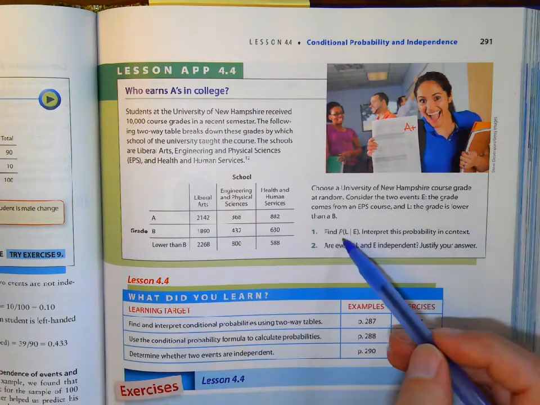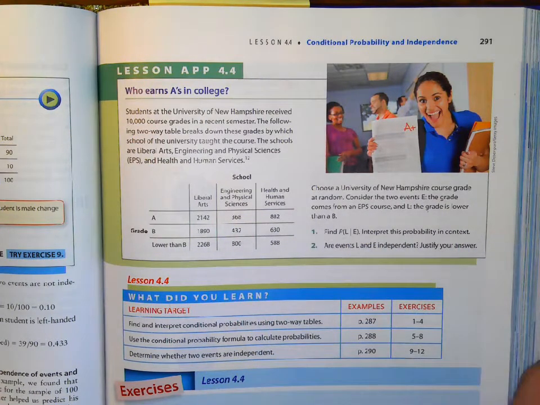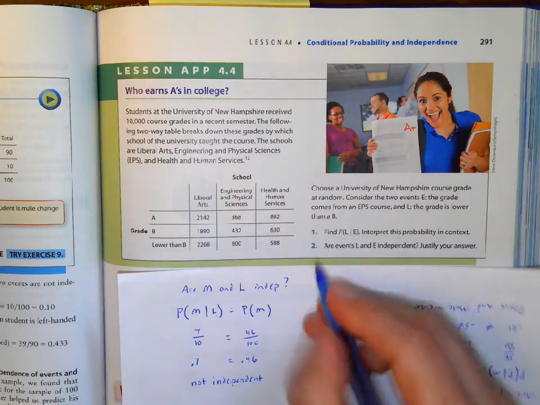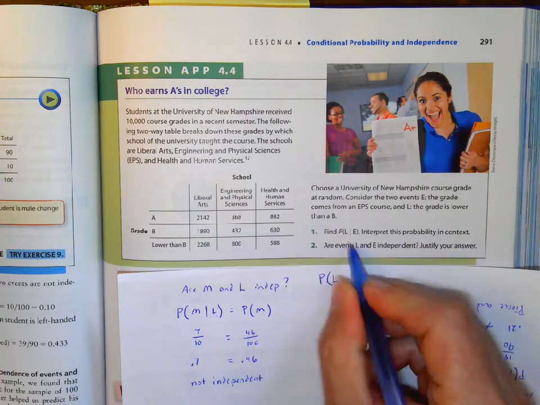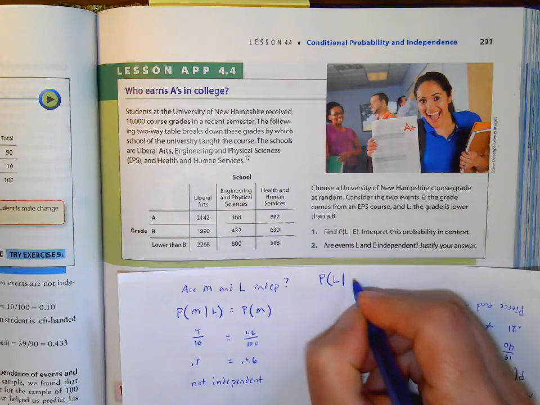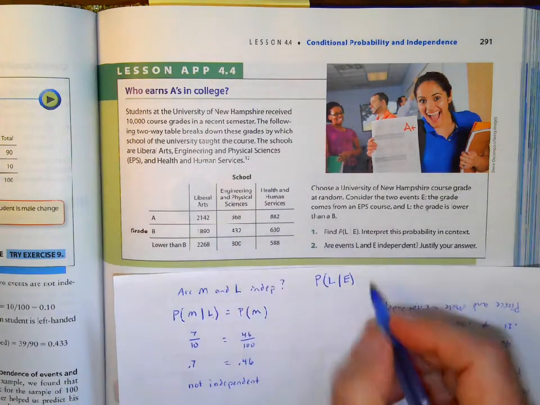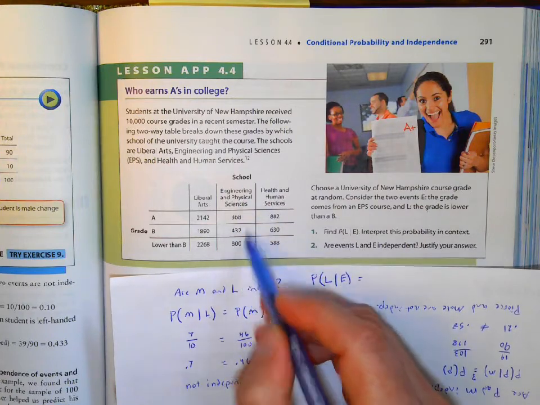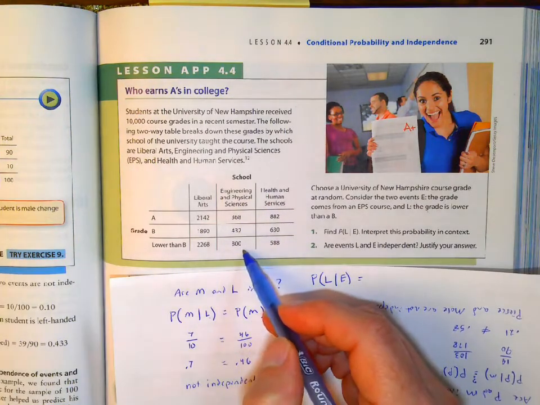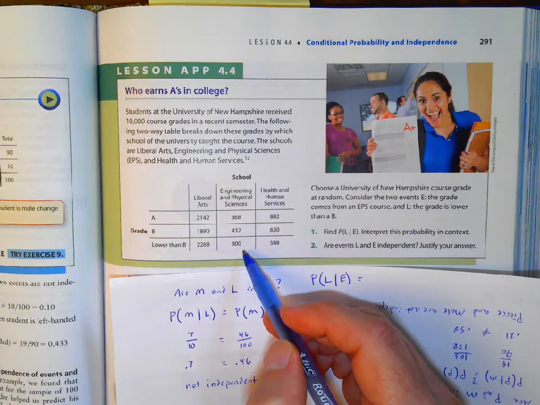So what is the probability of L, that it's lower than a B, given that they were in this course? We're given that they are in this course. So how many people are there total in one of these courses?